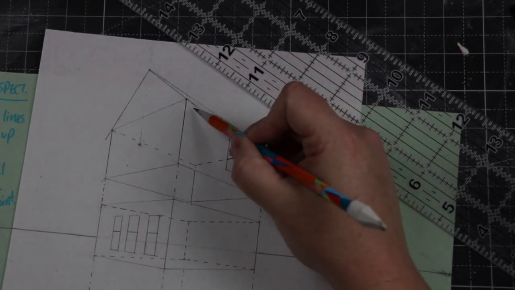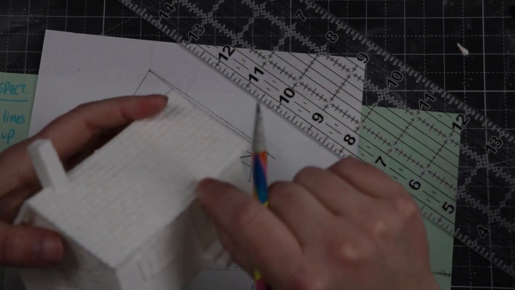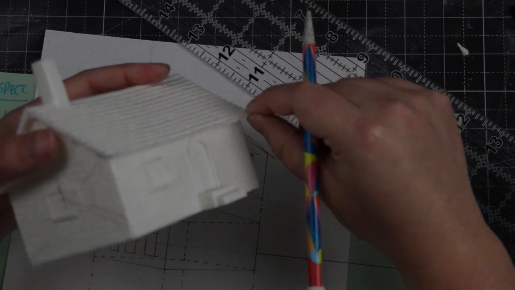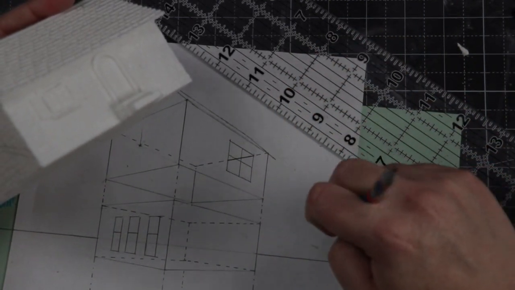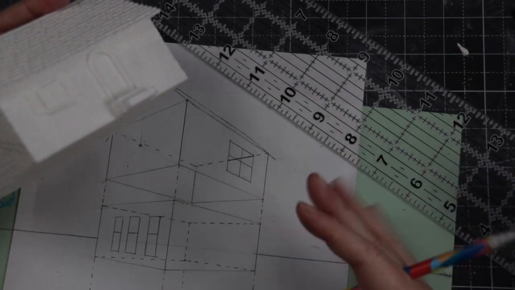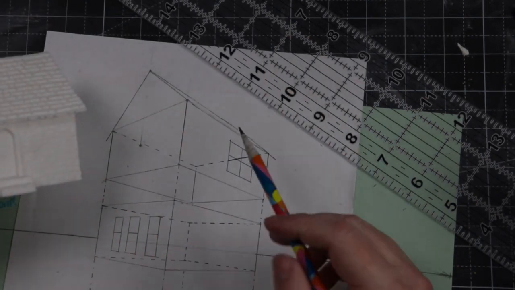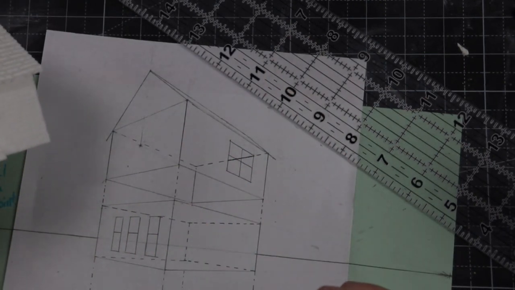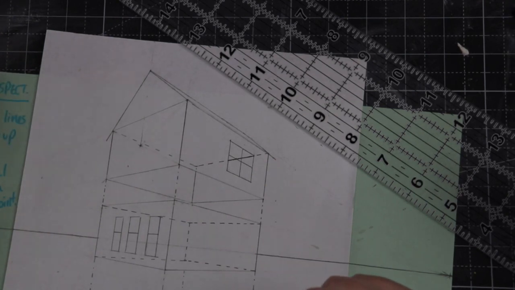So I just took the bottom of my eave to the vanishing point to make this part that's sticking off. Now, it's really hard to see, you guys. I'm sorry that your first roof is really squished like this. I probably should have made a way higher roof, because then it would look like a church building instead of a house.